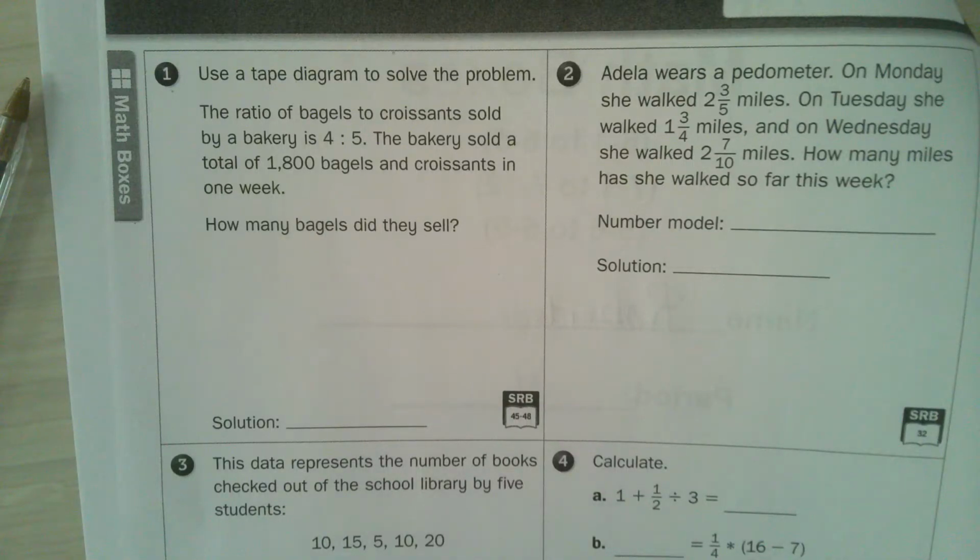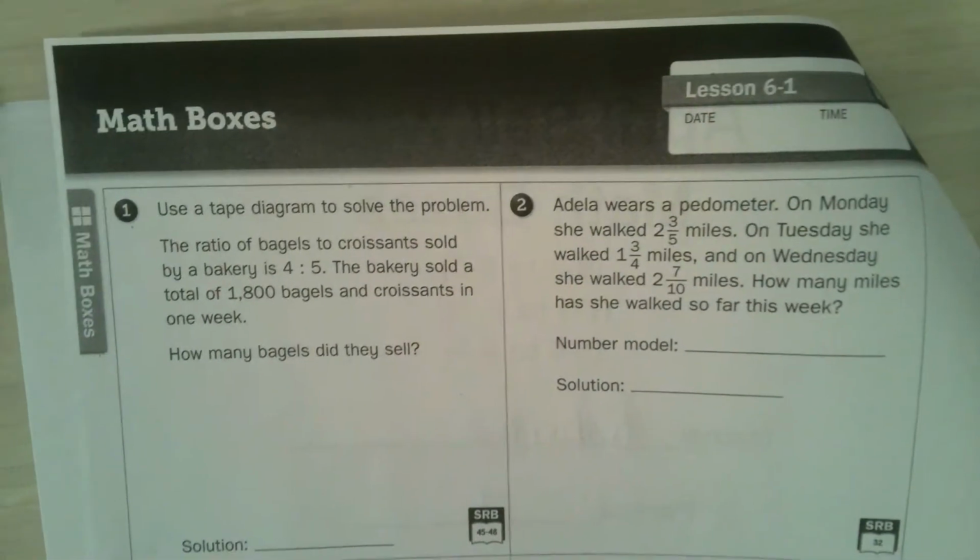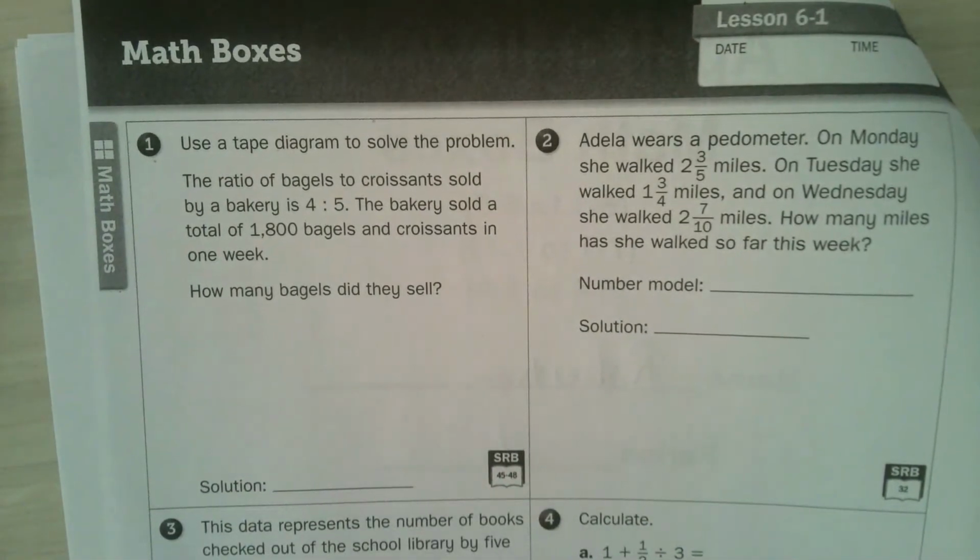Mrs. Robertson, and today we are going to do math boxes. And we're going to do the one on page 268. It's math box 6-1. All right, so we're going to look at problem number 1, and they want us to do a tape diagram. I'm going to do it two ways. One way without the tape diagram, and then the last way I'm going to do it with the tape diagram.